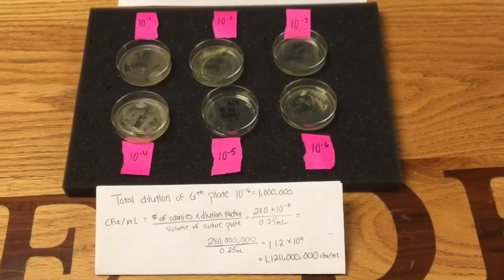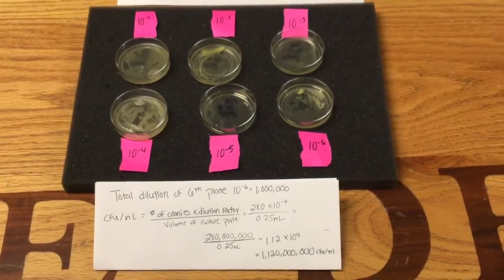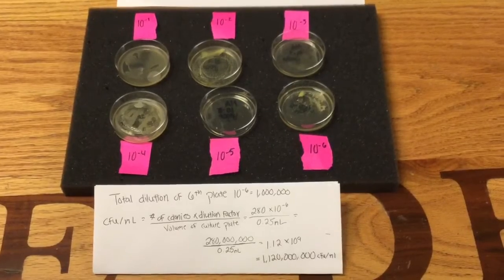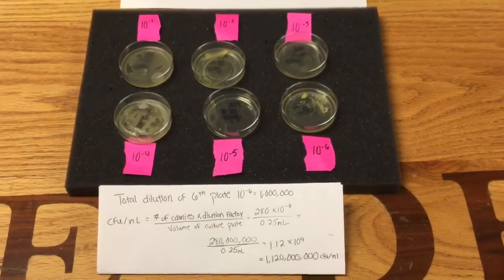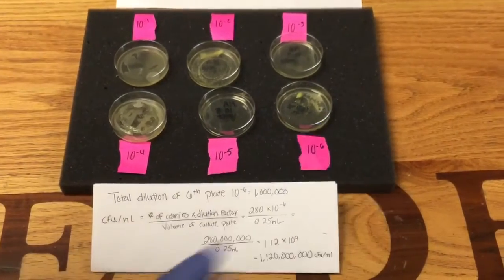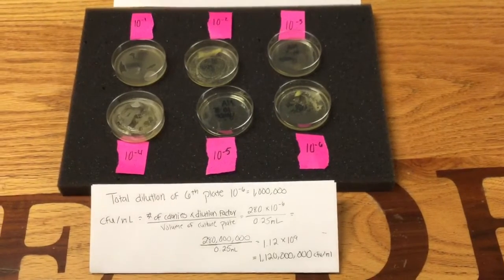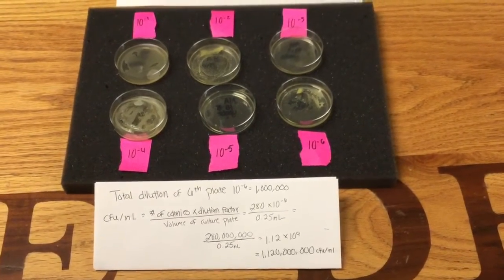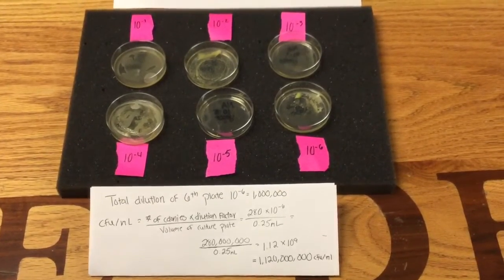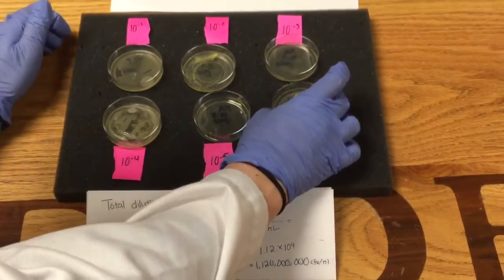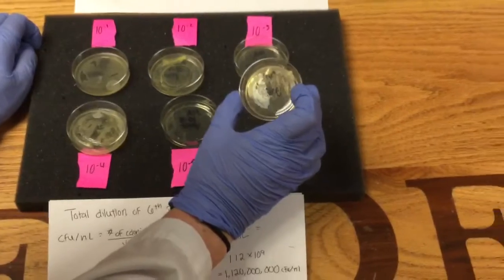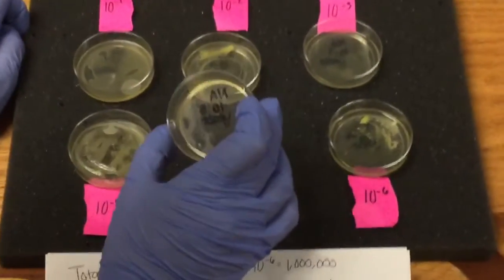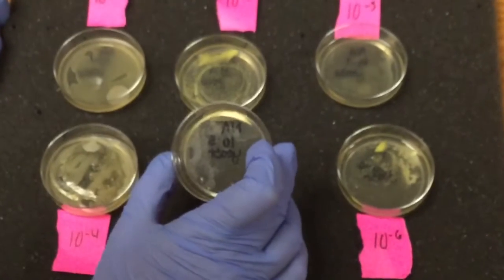What we were trying to find is the CFUs, which is the colony forming units. What was interesting with this week is I was predicting originally that 10 to the negative 6, since that's the most diluted, would have the least amount of colonies, but as you can see here, it actually had a good amount of colonies, viable colonies, compared to 10 to the negative 5.